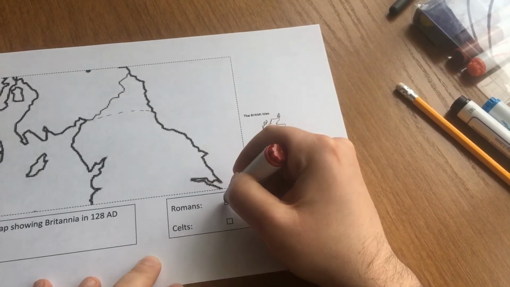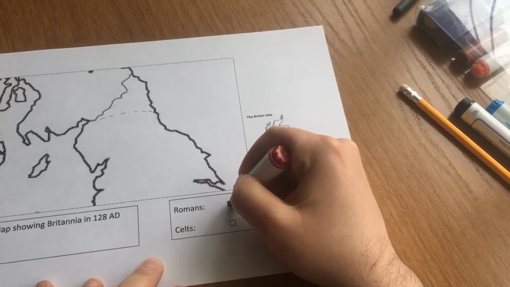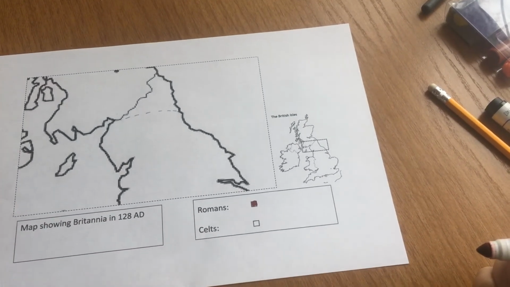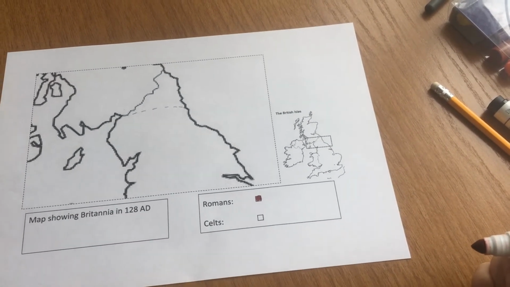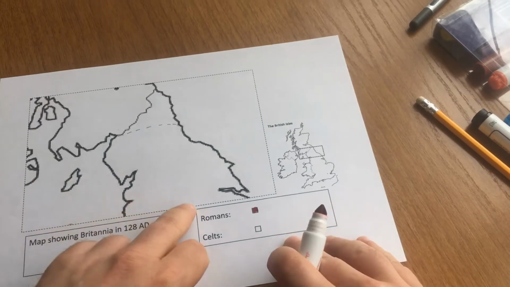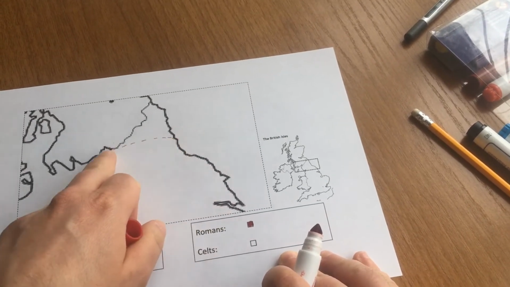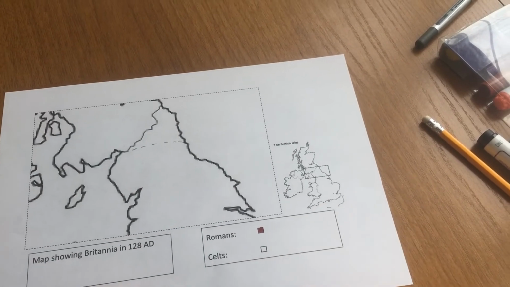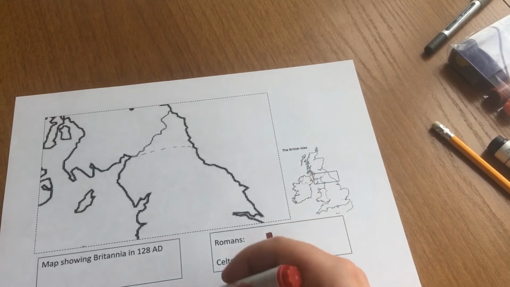So in my key, I'm going to draw red. And where did the Romans conquer? Can you remember the video from the BBC? So they conquered all the way up to Hadrian's Wall. I'm not going to colour it all in. I'm going to use some maths colouring.